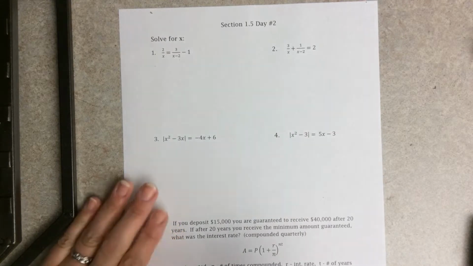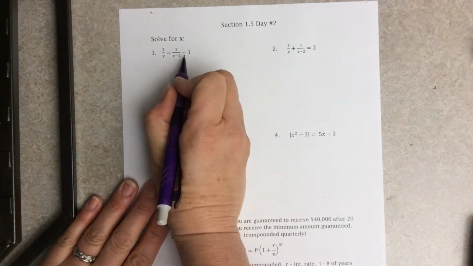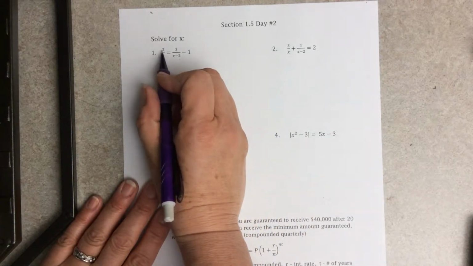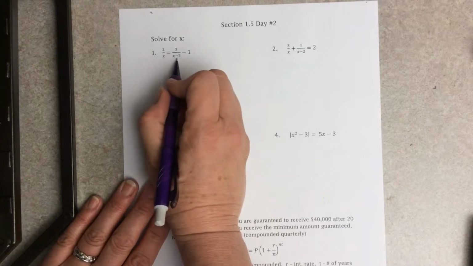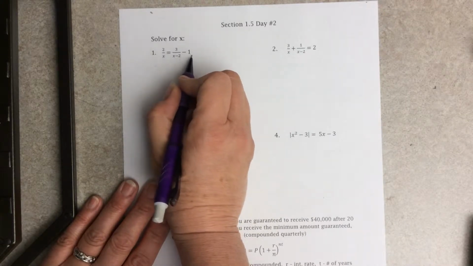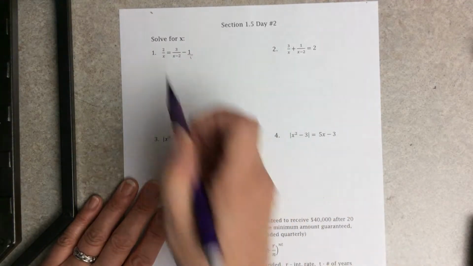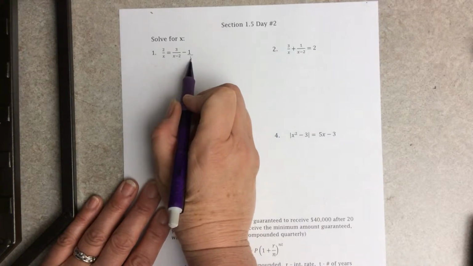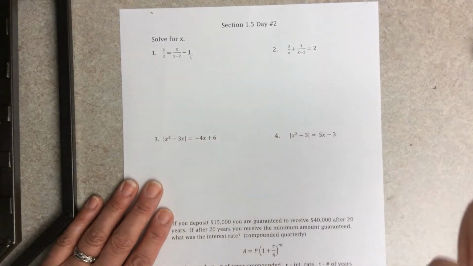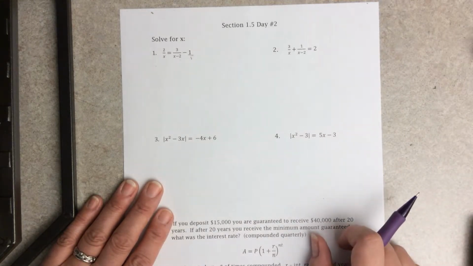So there's 2 over x is one fraction, 3 over x minus 2 is another, and this is a fraction, or could be a fraction if you write it 1 over 1. So if we get all 3 of these to have the same denominator, then we'll be able to pull together and have a simpler expression to solve.